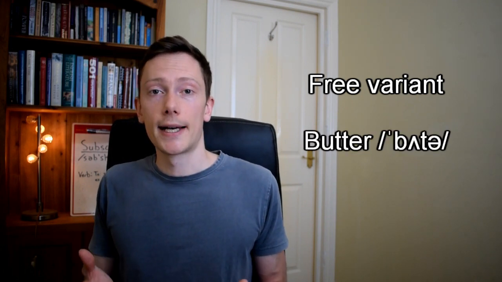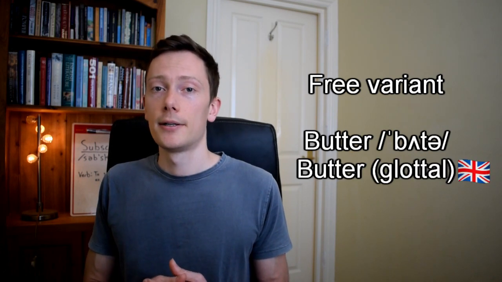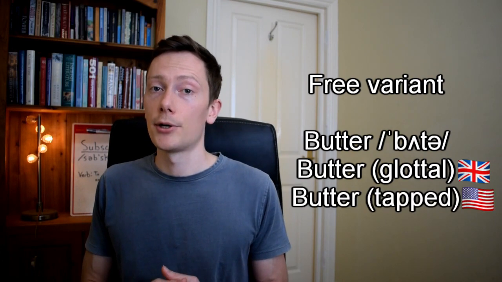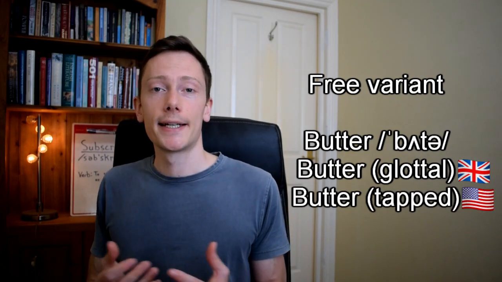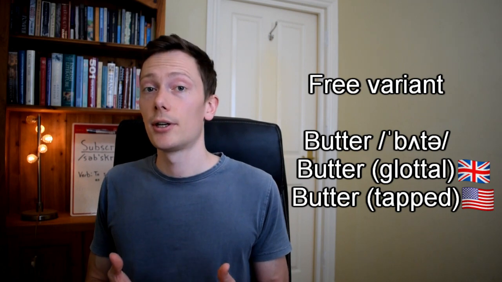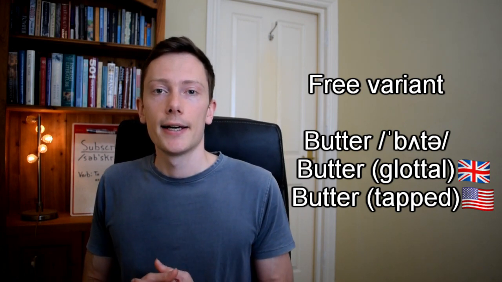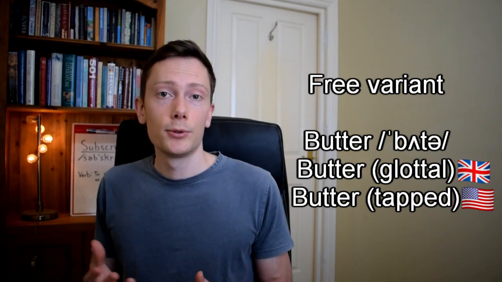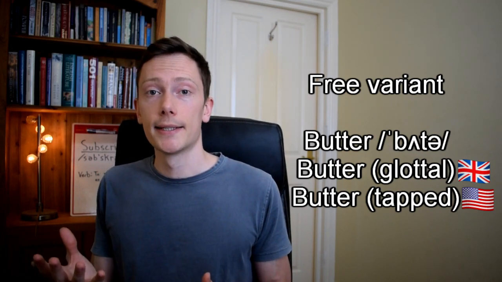A common example of this is the t sound in butter, which is often replaced by a glottal stop sound in the UK, butter, and a tapped sound in the US, butter. All of these sounds are interpreted as the t phoneme by the listener, and none of them sound strange, but they may reflect the social and cultural background of the speaker. Basically, our accents tell the speaker where we're from.